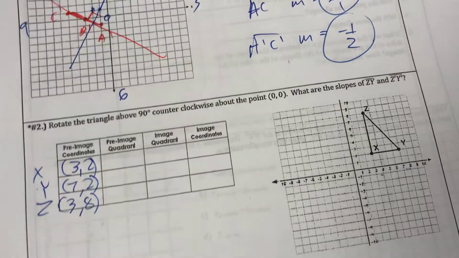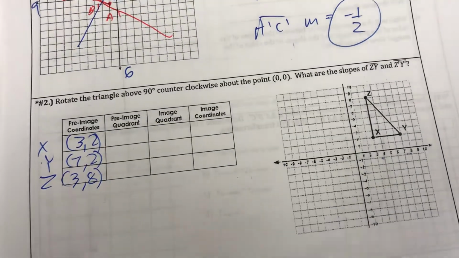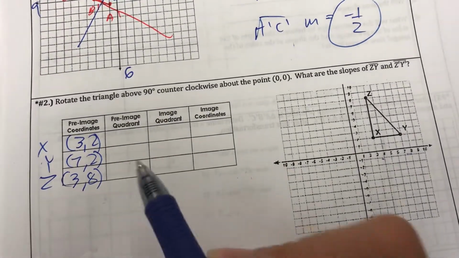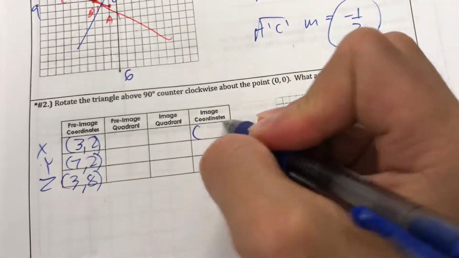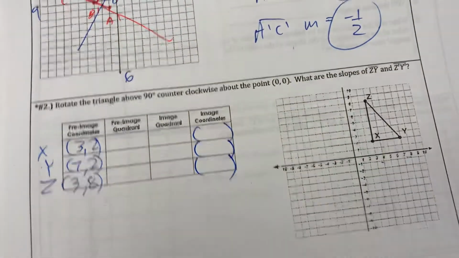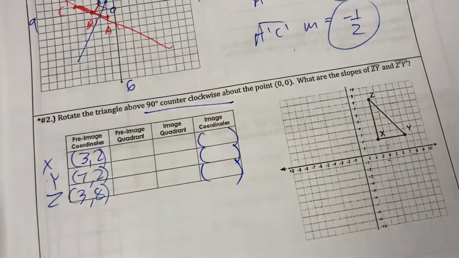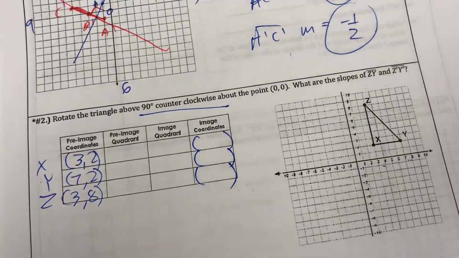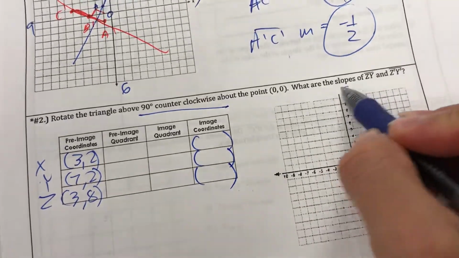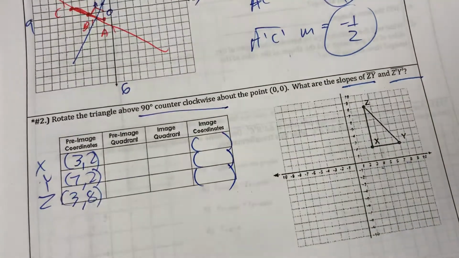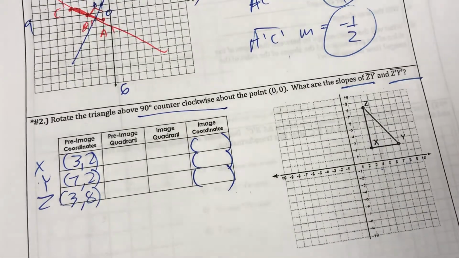And so after this, you guys are going to fill out your own quadrants and then figure out what the actual image coordinates are after a 90 degrees counterclockwise rotation. And then finally, you're going to answer the question, what are the slopes of z, y, and z prime and y prime?